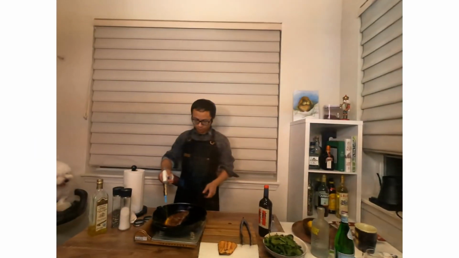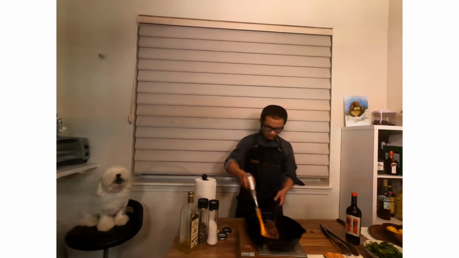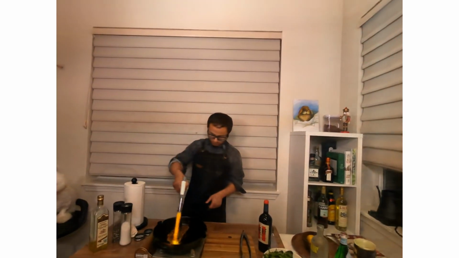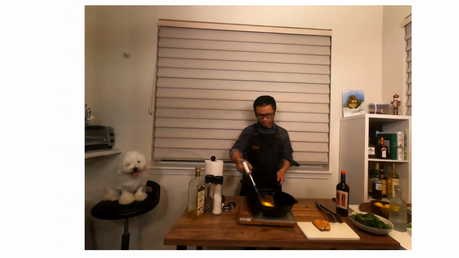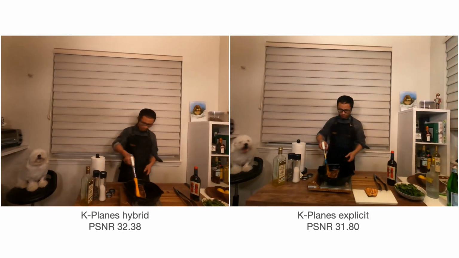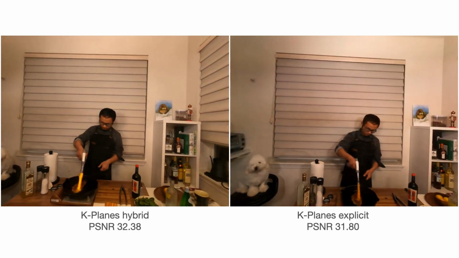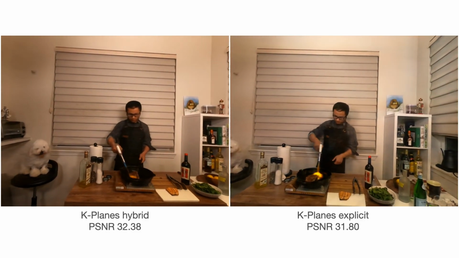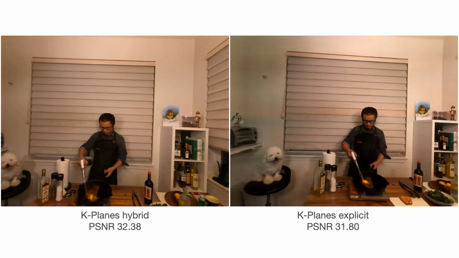Here's an example reconstruction of a dynamic scene, where we can move the camera while the cook cooks. We can use either decoder and get similar results. This shows that the planar representation really captures the information of the scene, and it's not relying too much on a nonlinear decoder.